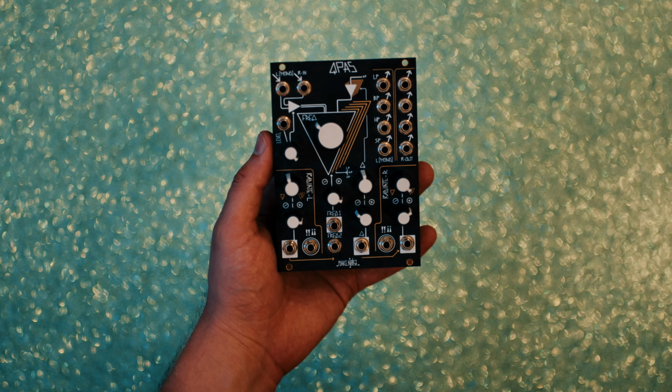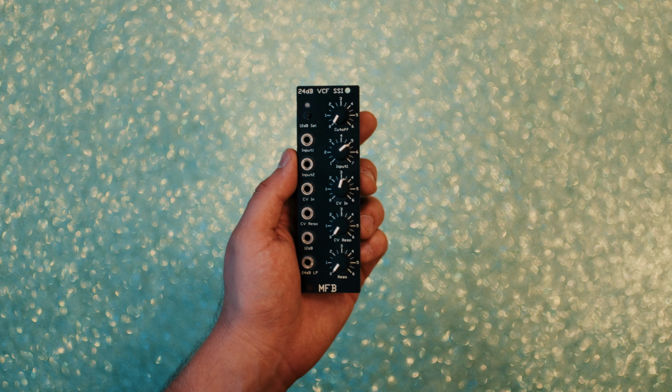Let's get started. I picked 3 filters. The Make Noise QPAS, a stereo multimode filter, it sounds alive, spacious and very flexible, perfect for moving stereo sounds. The MFB 24dB VCF-SSI, a classic low-pass filter based on the SSI 2144 chip. Dirty, aggressive, punchy. Great for raw, direct sounds. And best of all, you can modulate the resonance with CV.